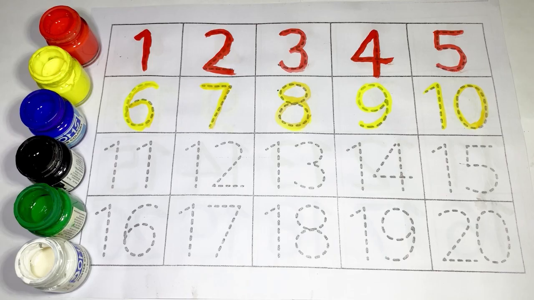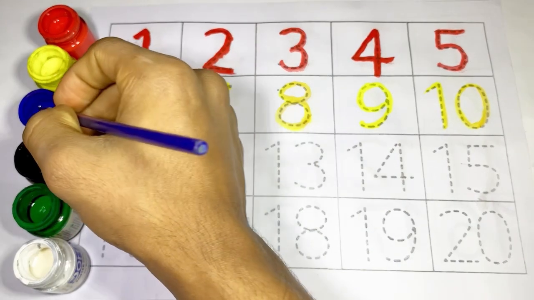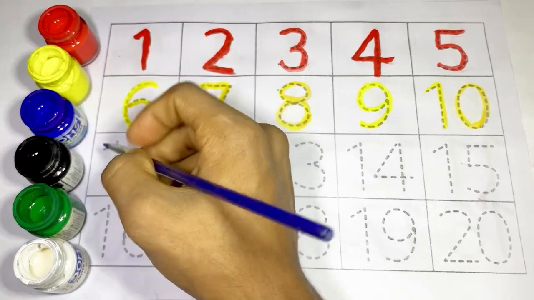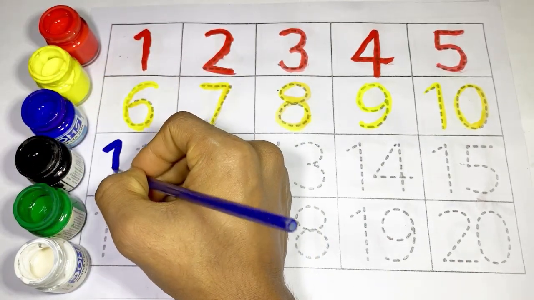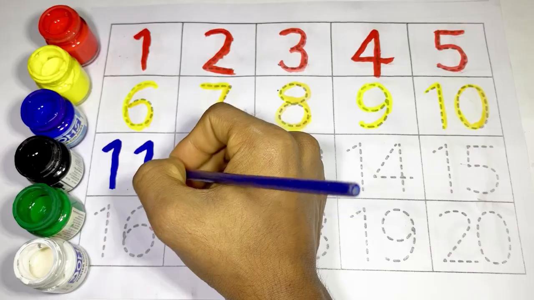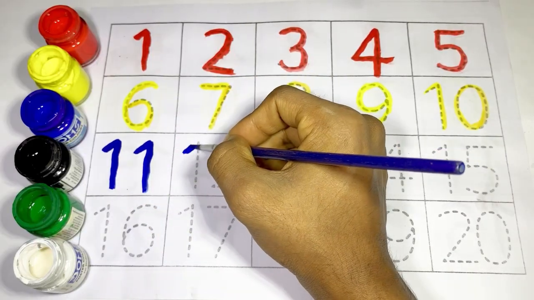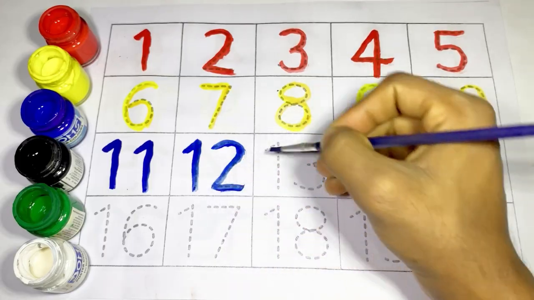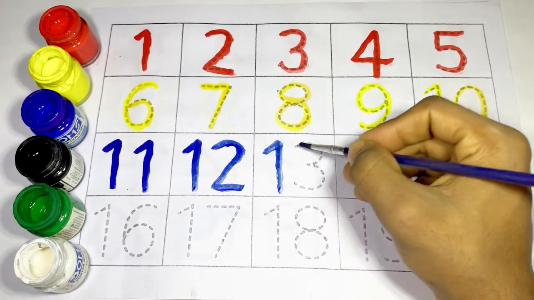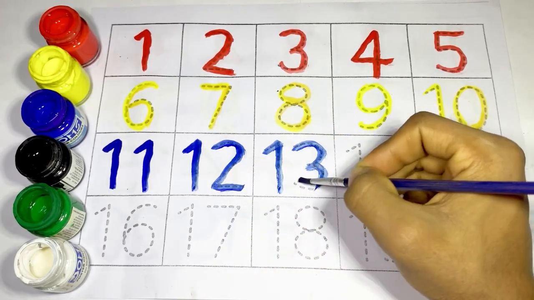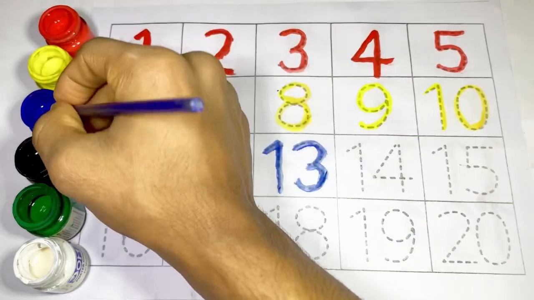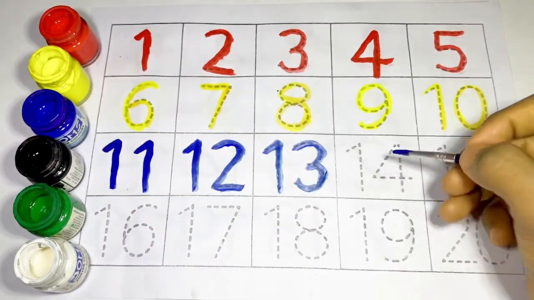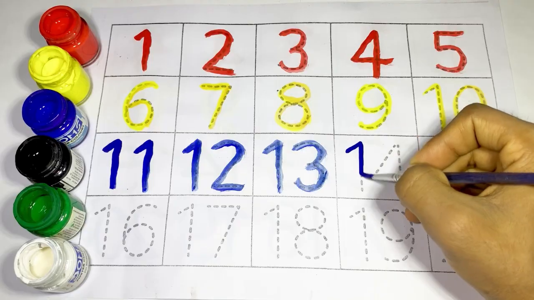Kids, now 11. The number 11. And here's blue color. 12. The number 12. 13. The number 13. Kids, now 14. The number 14.